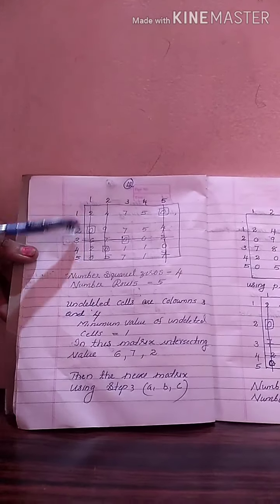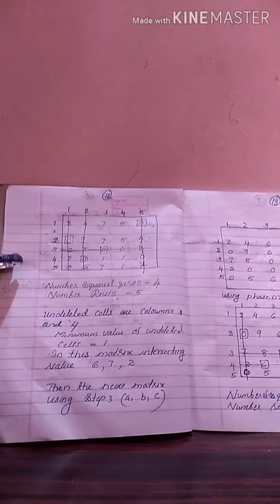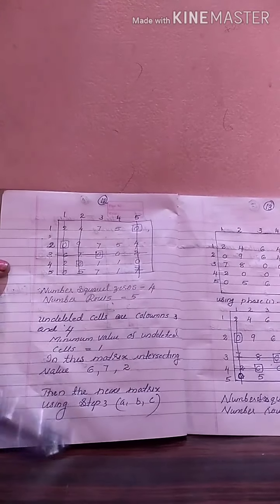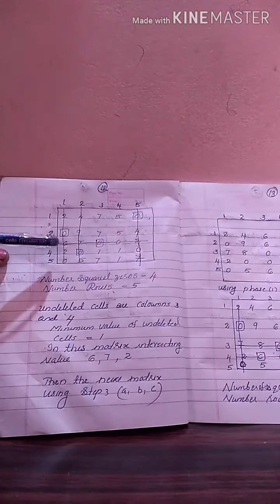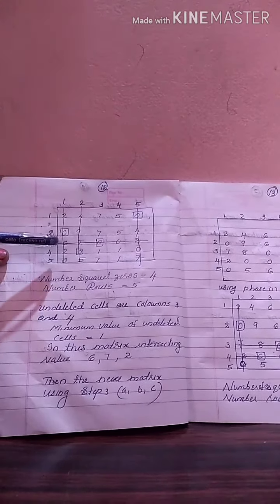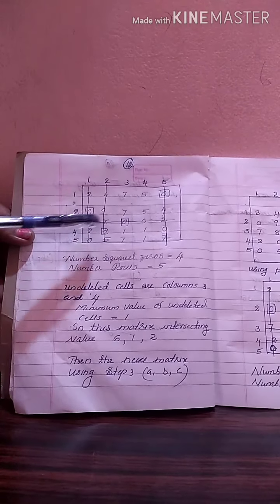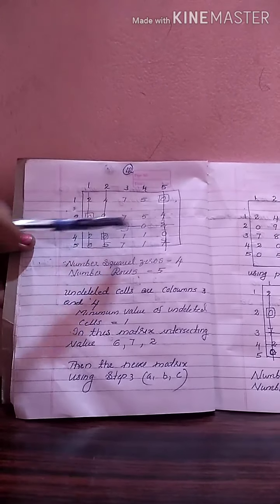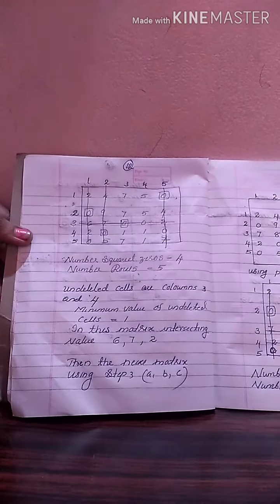Then in this matrix, you find the intersecting points, that is, the points where two lines intersect. This line and this line intersect. 6 is an intersecting point, 7 is an intersecting point, and 2 is an intersecting point.